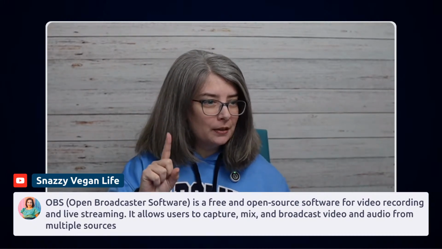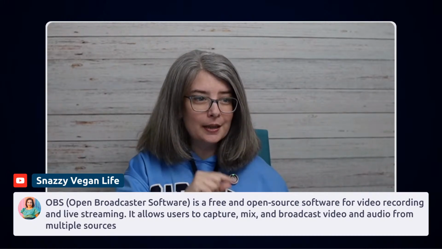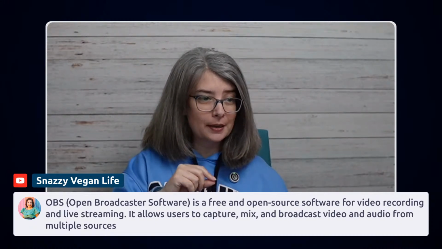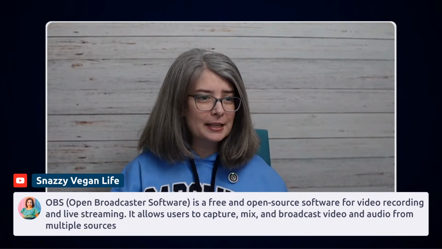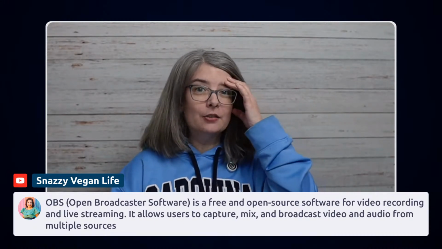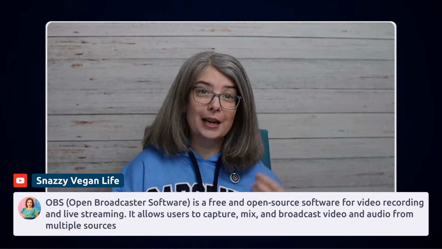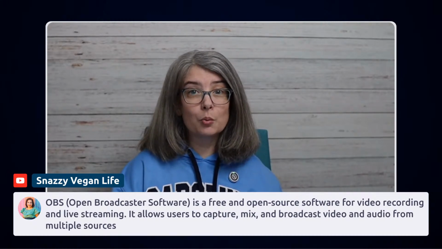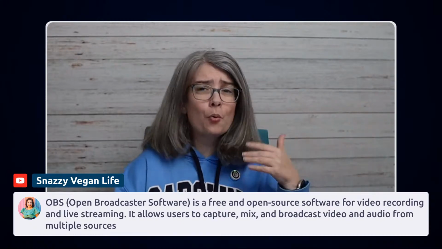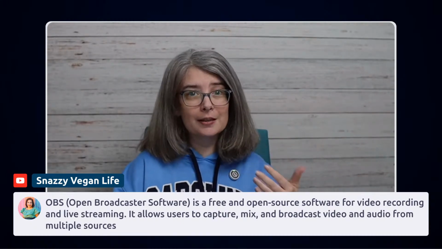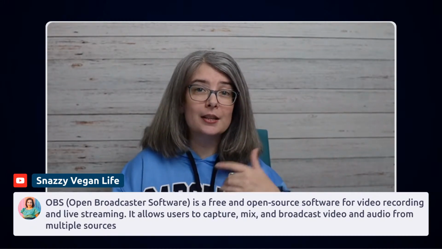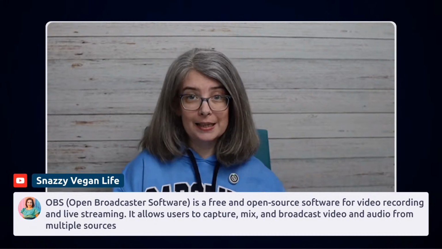OBS, Open Broadcaster Software, is a free and open source software for video recording and live streaming. It allows users to capture, mix, and broadcast video and audio from multiple sources. Now, for me, I found OBS just a little too difficult to understand. That's why I don't use it. That's why I'm using Evmux. And before Evmux, I used StreamYard, because it was just easier for me. And when it comes to actually filming my videos, I use Camtasia. It just is easier for me.